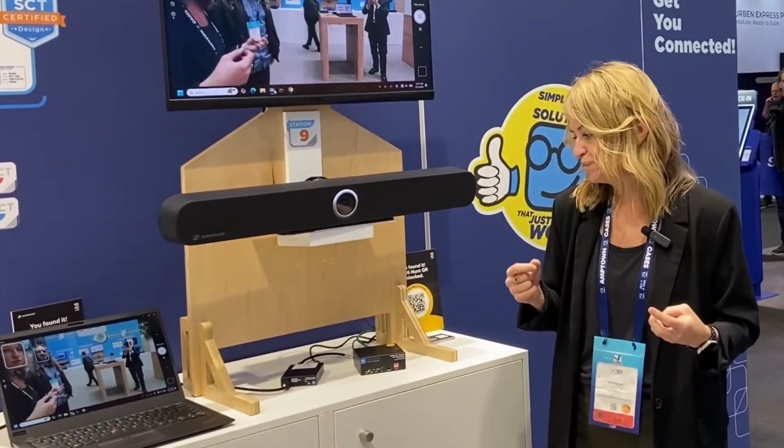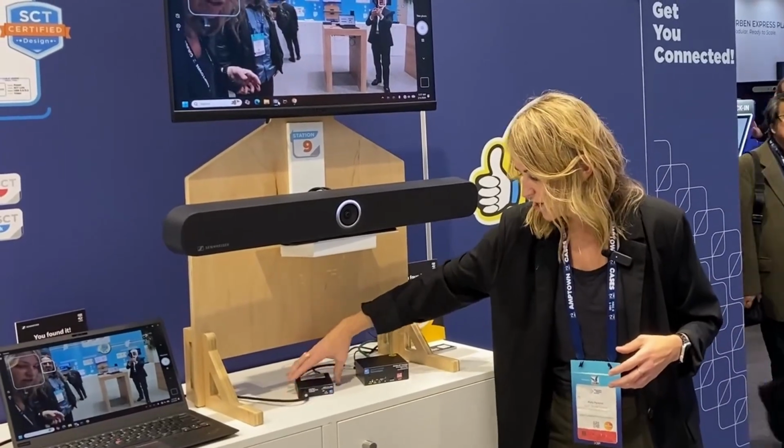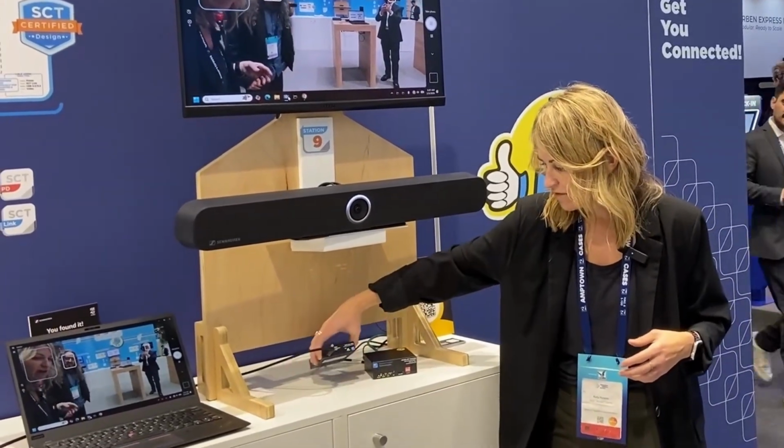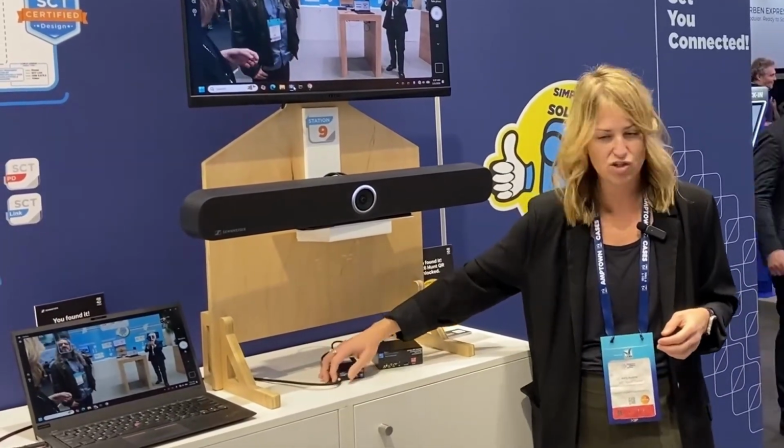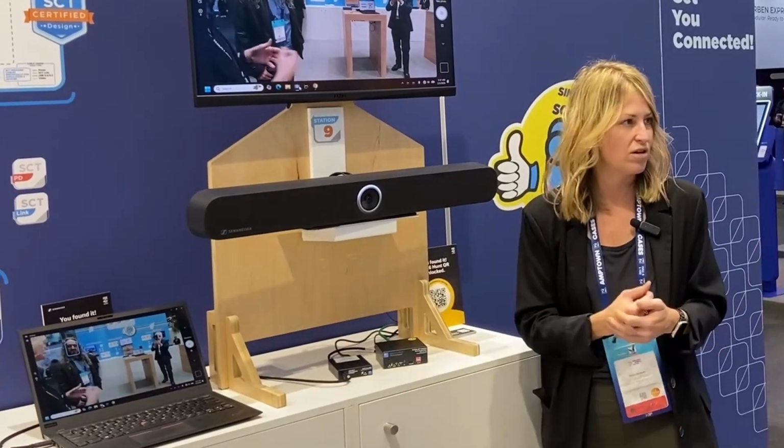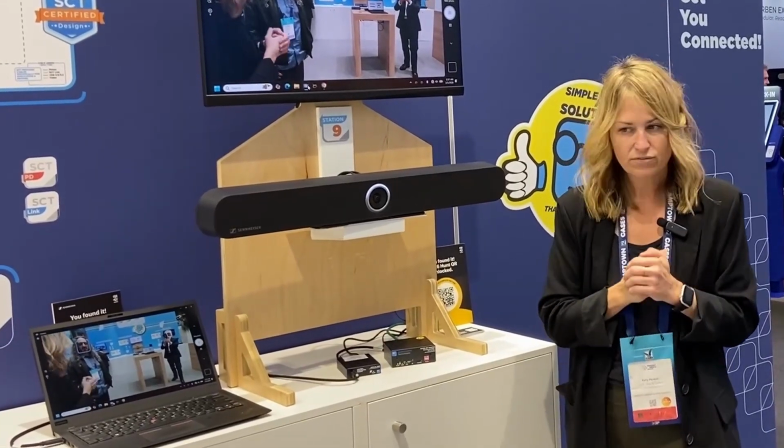So in this situation, we have a USB 3 extender, but we also have our USB PDC, which delivers power to the laptop up to 100 watts. Nice. So that's how Sennheiser works, but you say they're all different. Let's take a look at another one. Can we go over to the AVer?